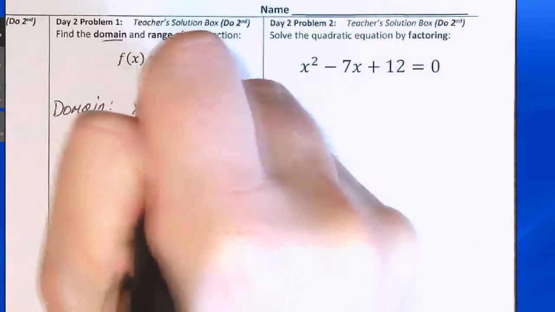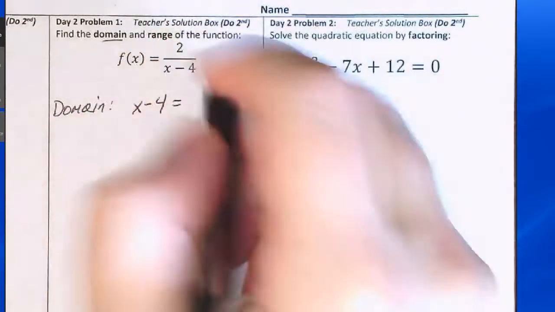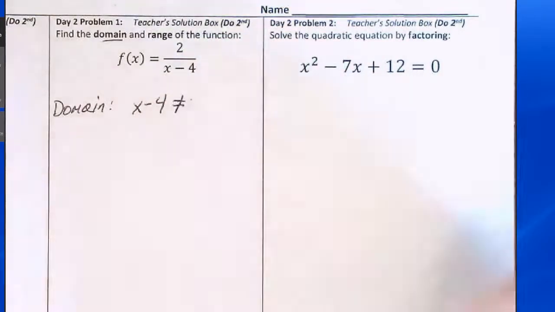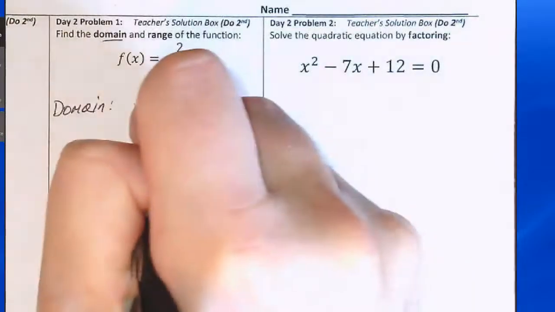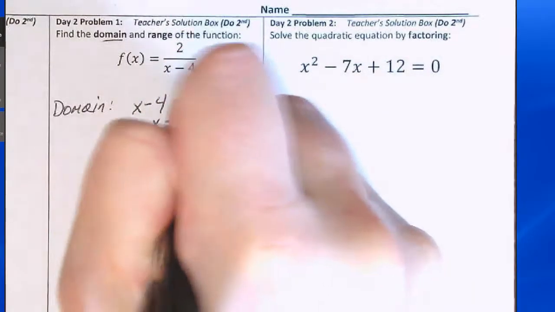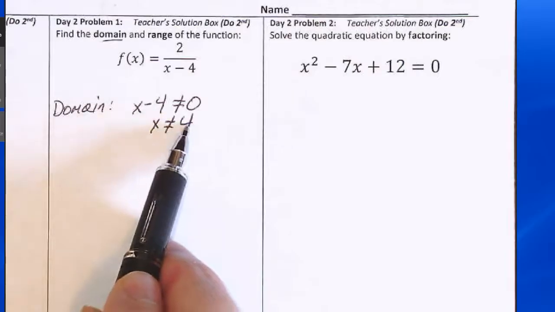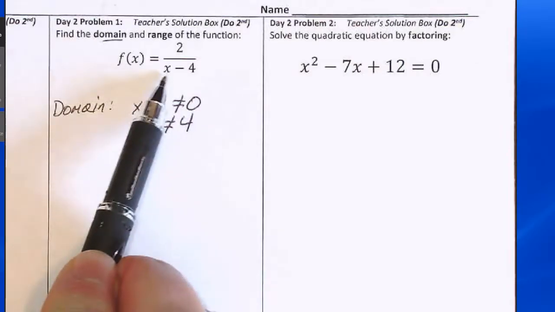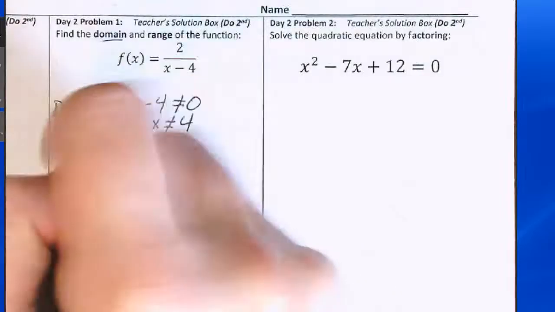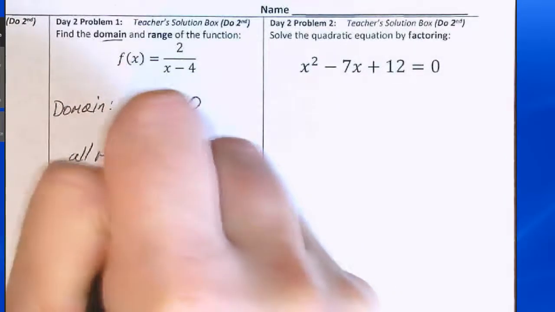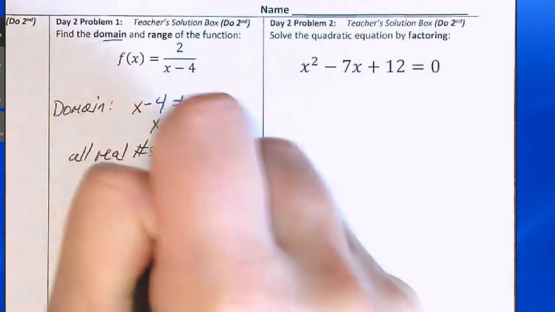So x can be all numbers except for any numbers that would make the denominator be 0. So x minus 4 can't be 0. If you add 4 to both sides, you can find out the restricted value on x is positive 4. But any other number, it would be okay to input for x. And so the domain is all real numbers except 4.